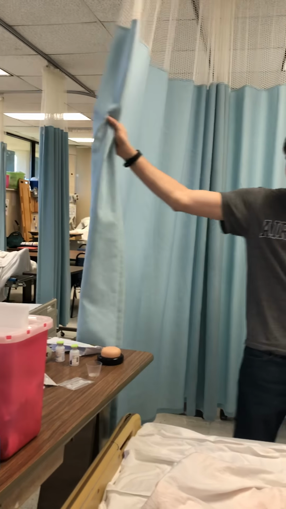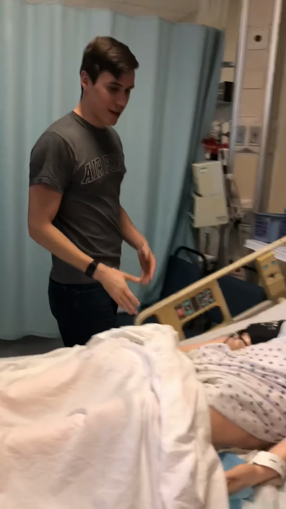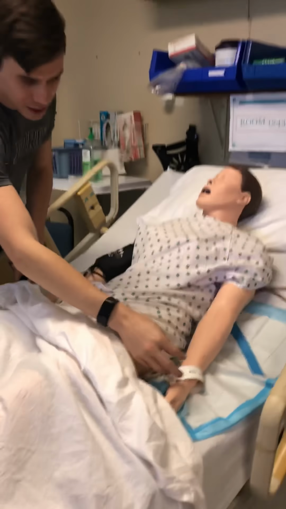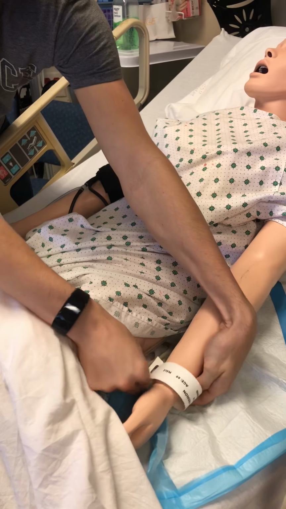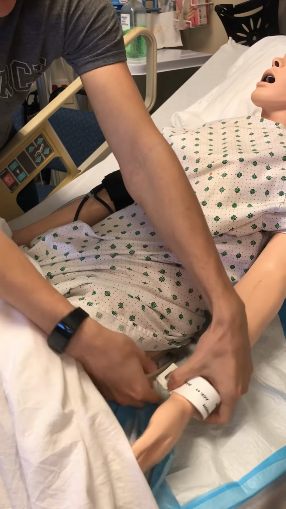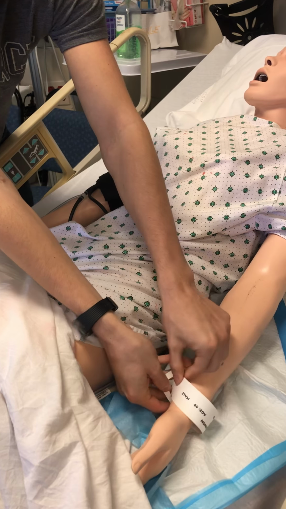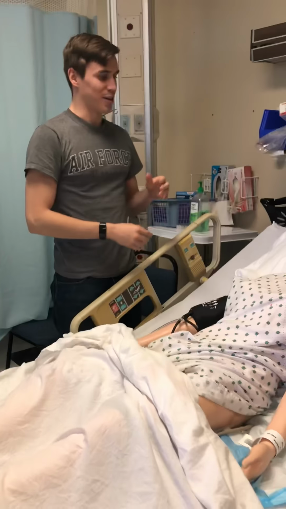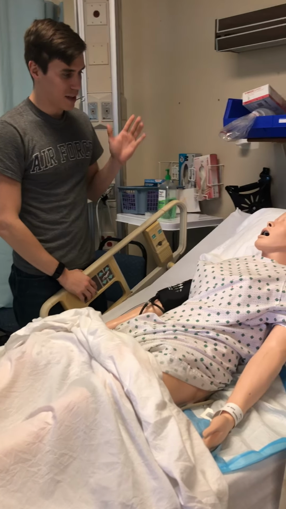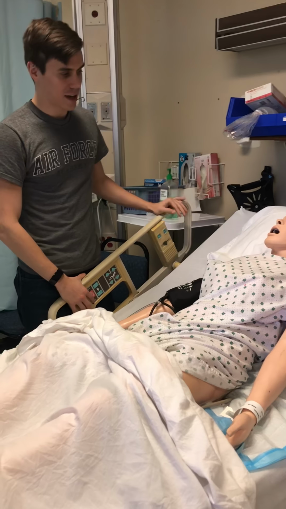Close the curtains for some privacy. So we're going to identify the patient by looking at their wristband, checking both wrists to make sure that we have the correct person. That just came off. We'll just put this back on real quick. There we go. Alrighty.